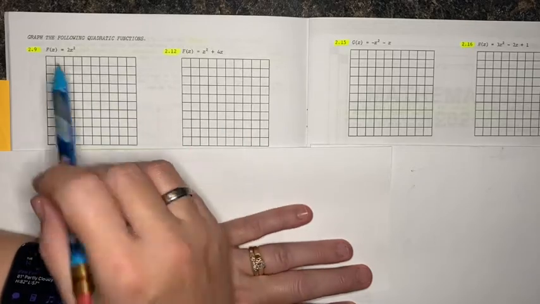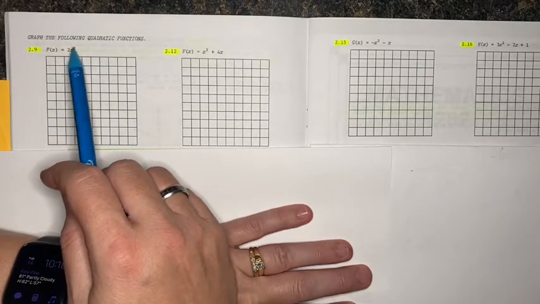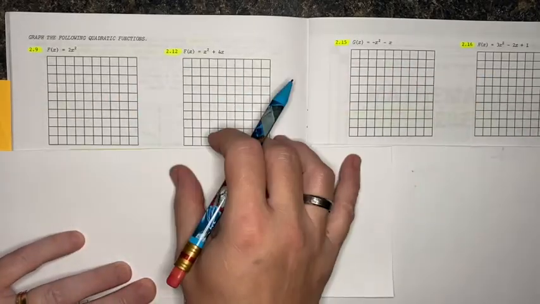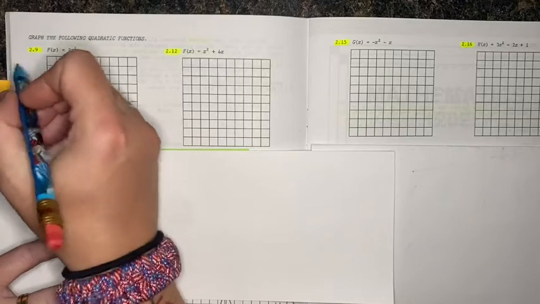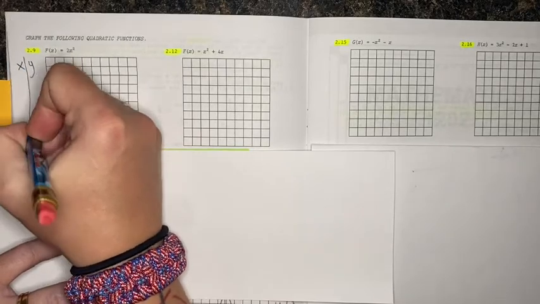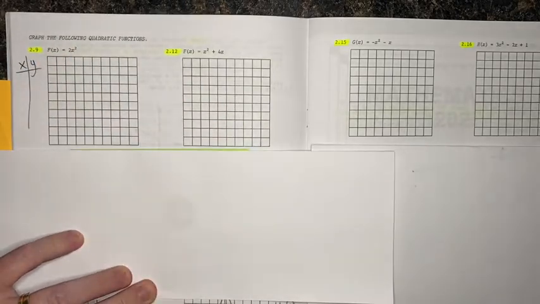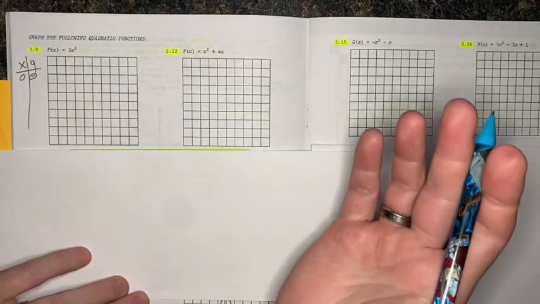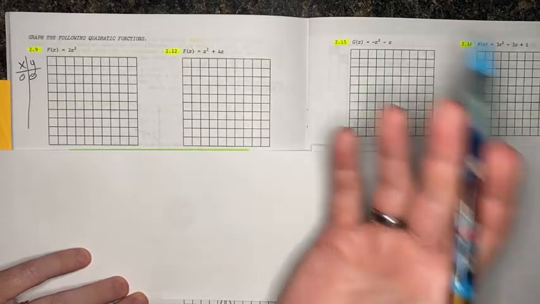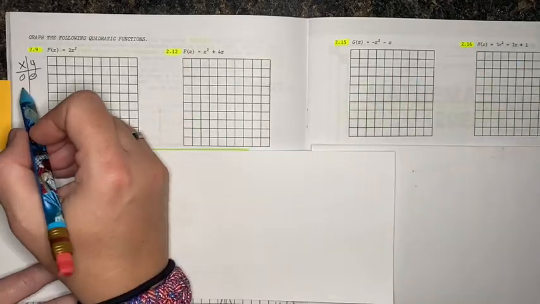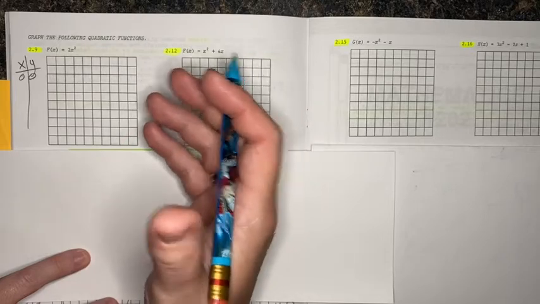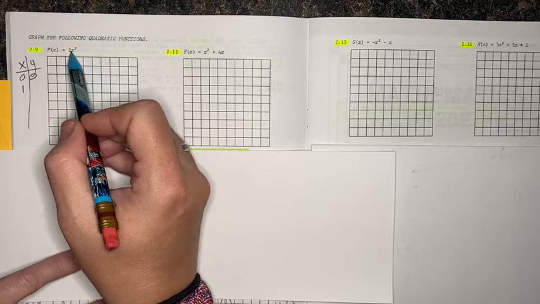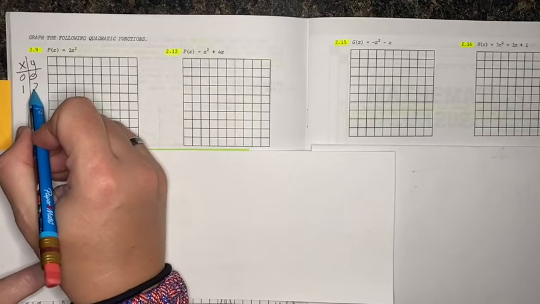First, let's look at number 9. f of x is equal to 2x squared. We don't need to complete the square. We don't need to go that far. Let's just set up our x and our y and solve for some points, okay? If x is 0, y, or f of x, is equal to 0, right? Because 0 squared is 0, and 2 times 0 is 0. Well, what about if x is 1? If x is 1, 1 squared is 1, 1 times 2 is 2, so y is 2.